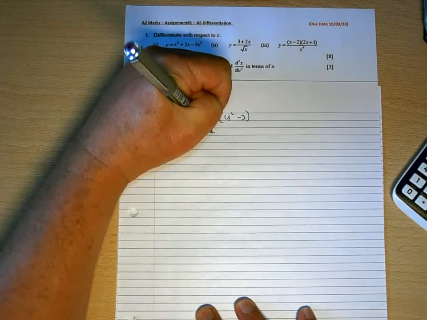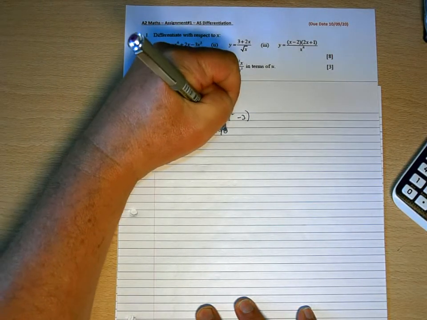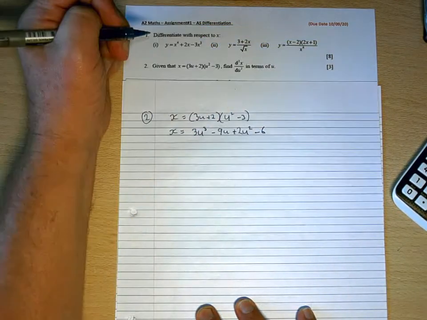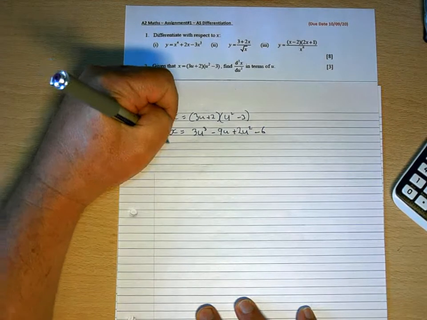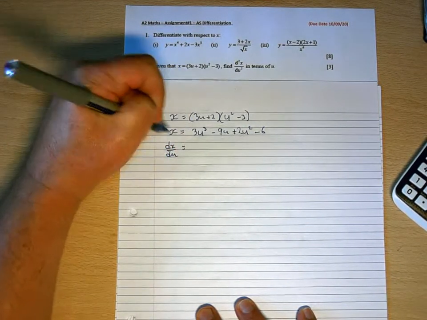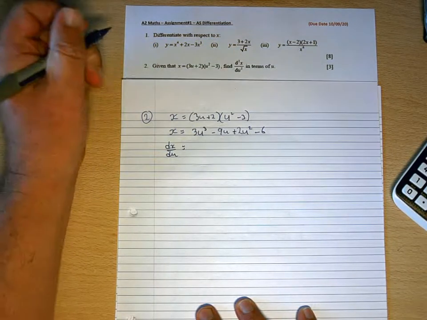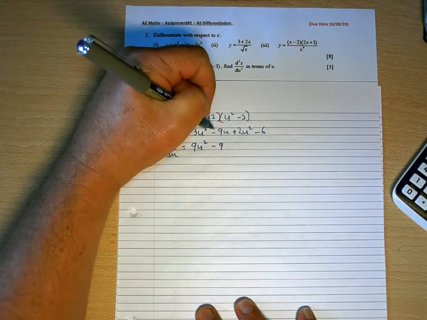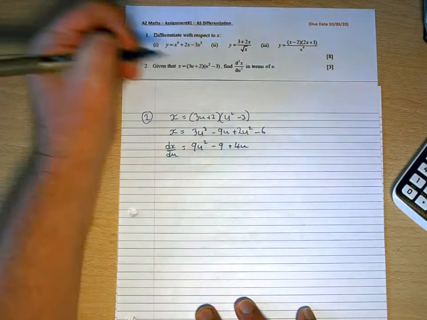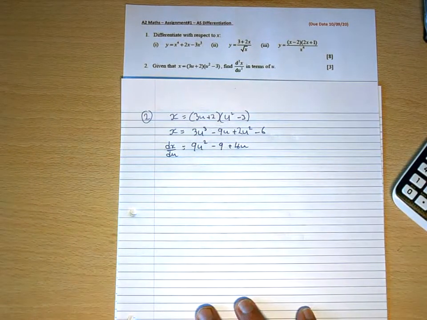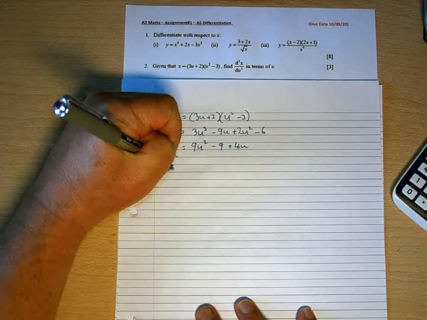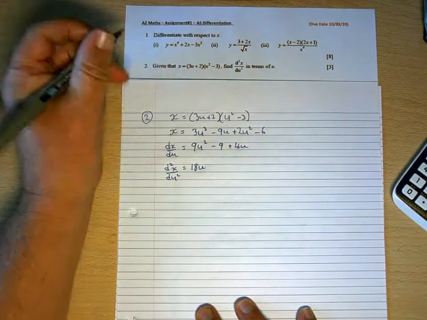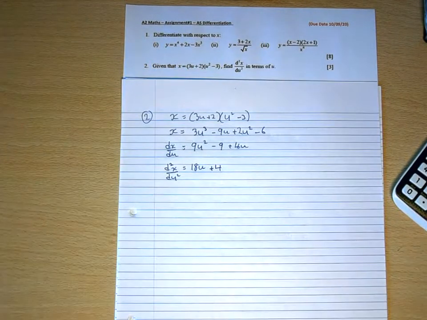3u cubed minus 9u plus 2u squared minus 6. So I can differentiate that. dx/du, in this case I'm differentiating x with respect to u: 9u squared minus 9 plus 4u. The 6 goes because it's a constant. I then need to differentiate that a second time: 18u, the 9 goes because it's constant, plus 4.